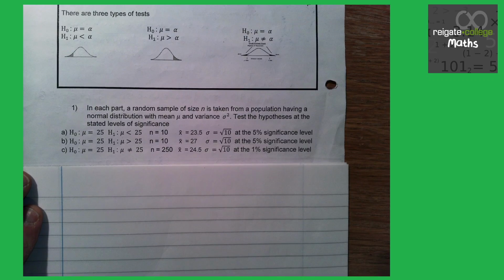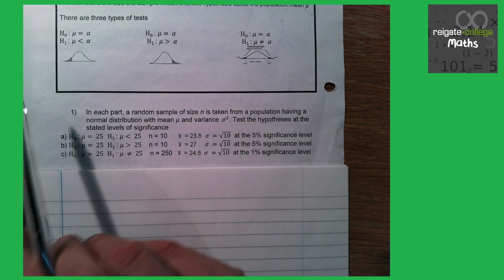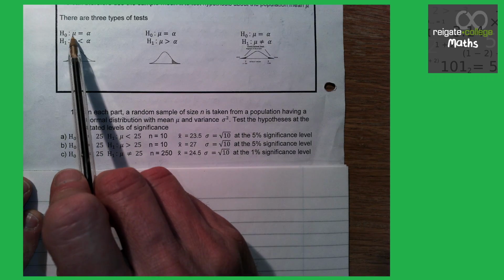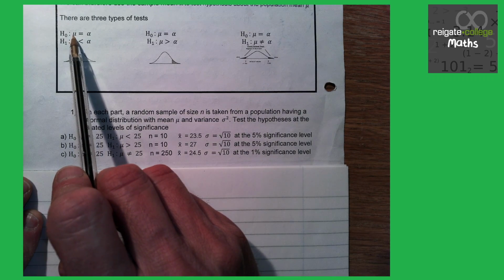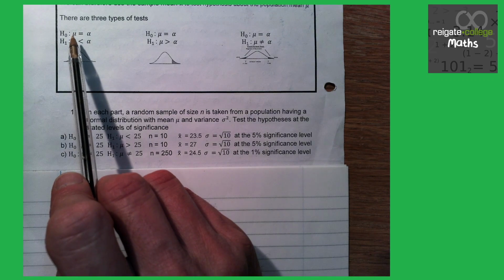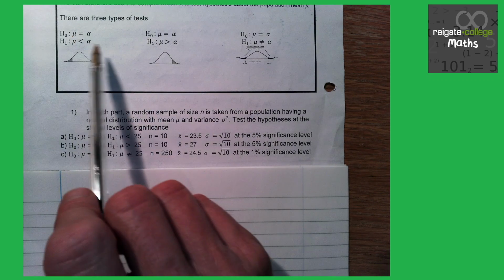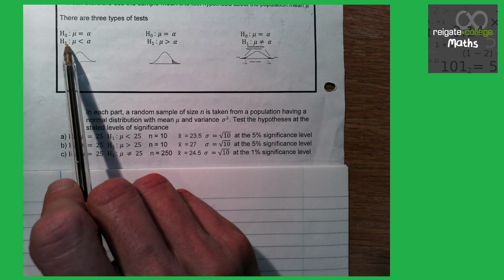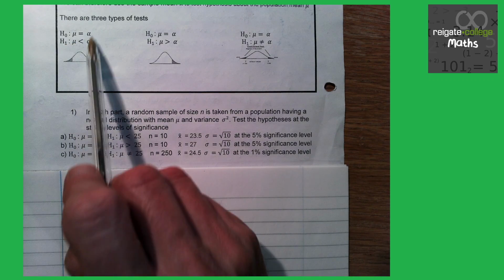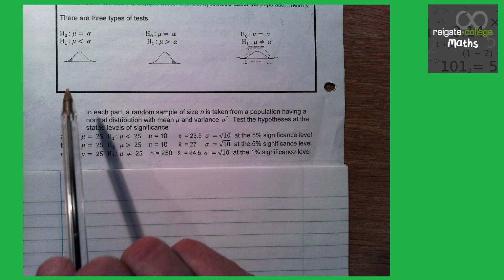So we are going to look at 3 types of tests. The first test says that the null hypothesis is that the mean of the population is equal to a certain value, and the alternative hypothesis is the mean is less than that value. Alpha is just a value of a mean. It's going to be a numerical value when we look at the examples.